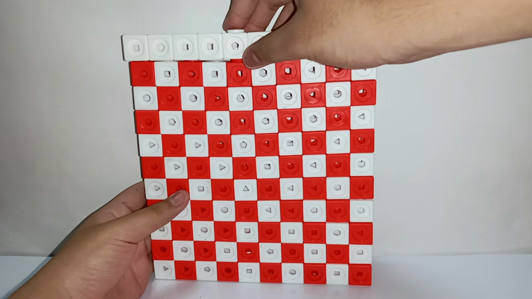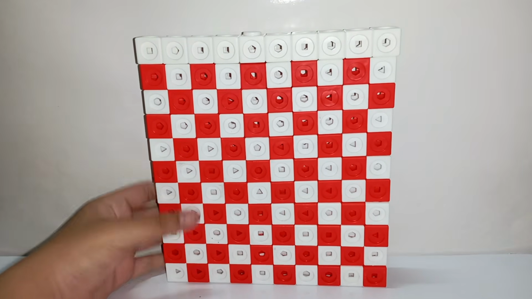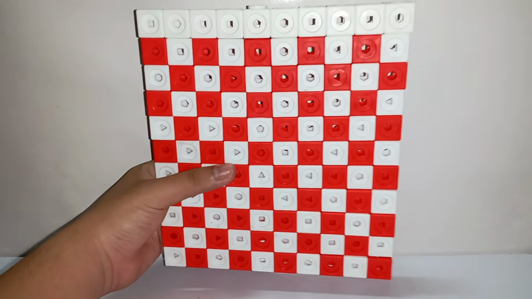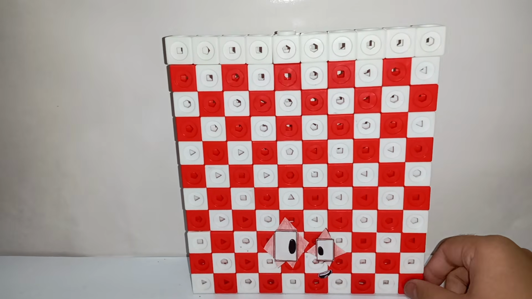The 100 blocks are finished. We need 10 more blocks to make 110. Wow, so cool, right? I built an 11 by 10 rectangle formation. Let's attach the face stickers. Ta-da! Number block 110 is finished.